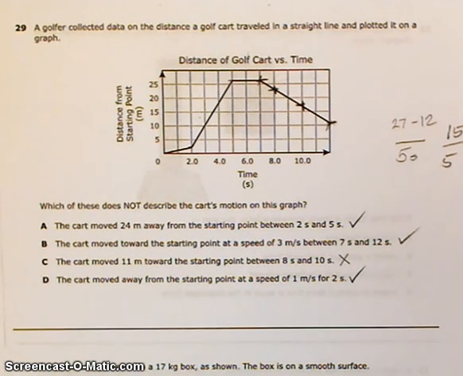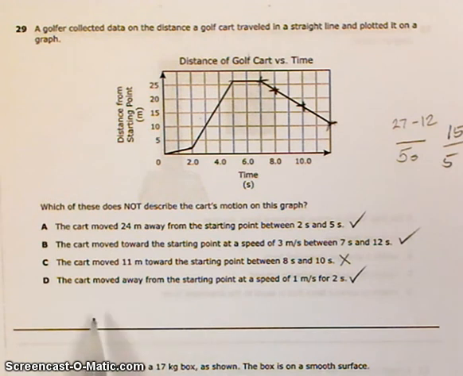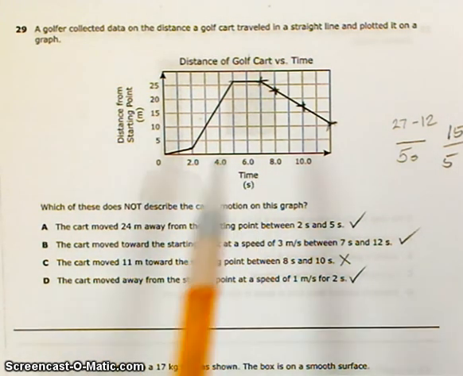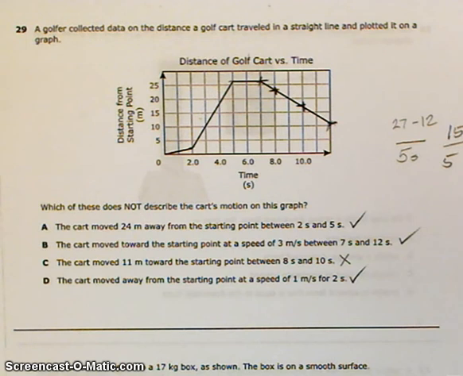Just to make sure that you're paying attention, why don't you down here put your formula for slope, y over x, or change in y values divided by change in x values. Because what you did is you did change in y values, your distance, divided by change in time values, which is your x values.